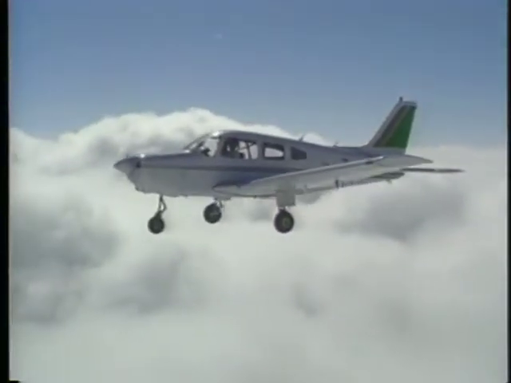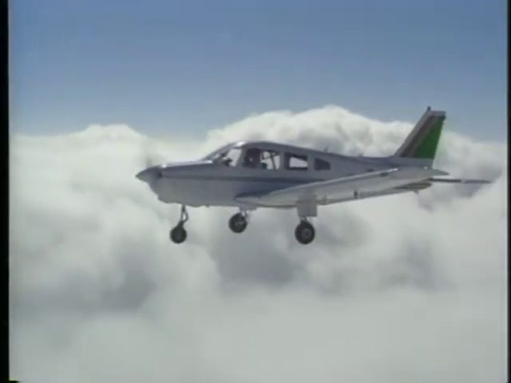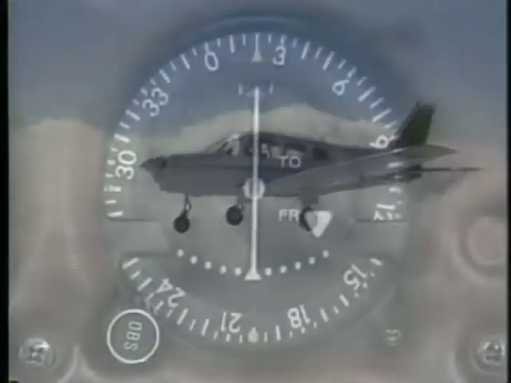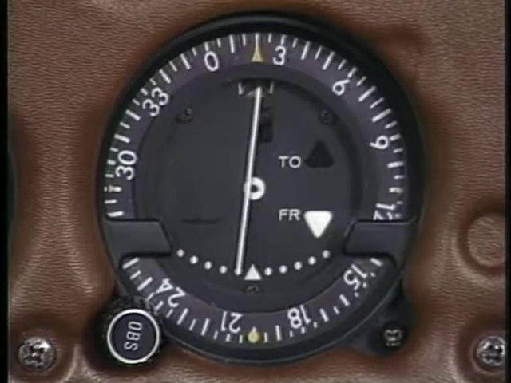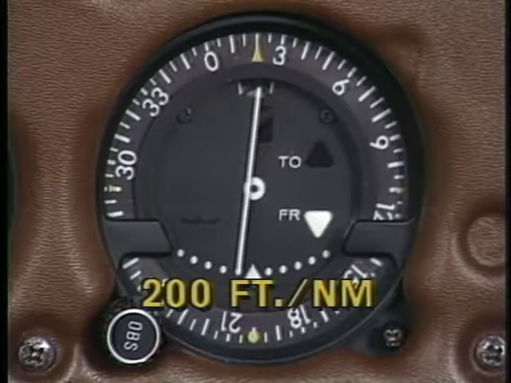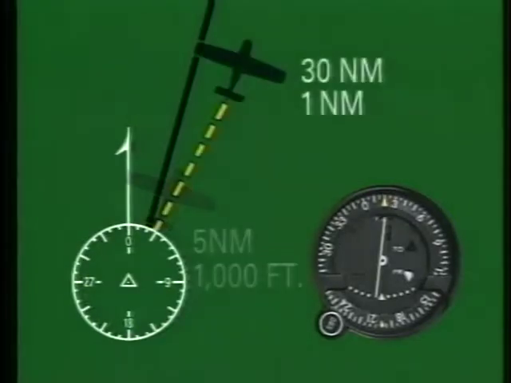Although the basics of VOR tracking and bracketing are the same for both visual and instrument flight, these skills need to be fine-tuned for IFR navigation. It is important to realize that, as you fly away from a VOR, a deviation from your desired course represents a greater lateral distance. Each dot represents a lateral distance of 200 feet for every nautical mile you travel away from the VOR. For example, at 5 miles from the VOR, a 1-dot deviation means you're about 1,000 feet away from the course. But at 30 miles, this same deflection places you about a mile off course.